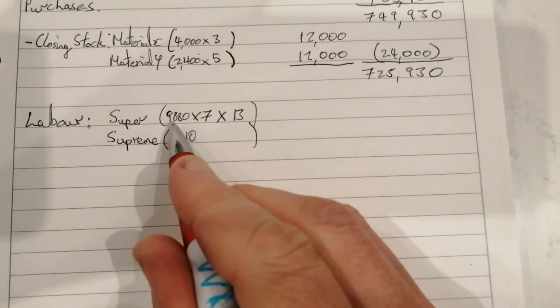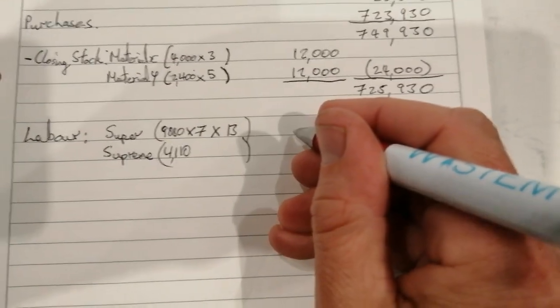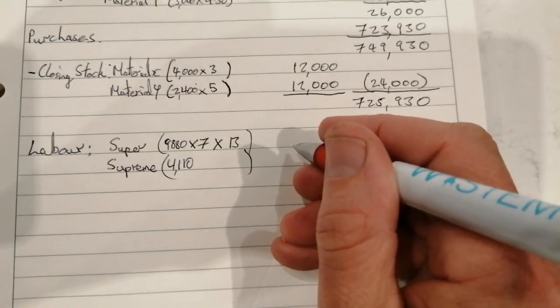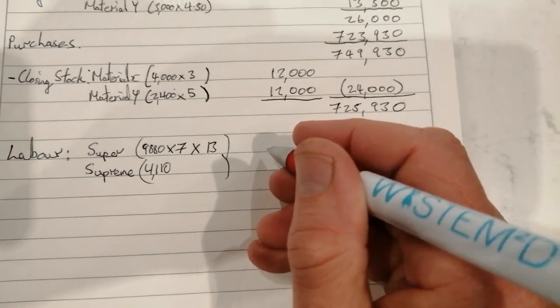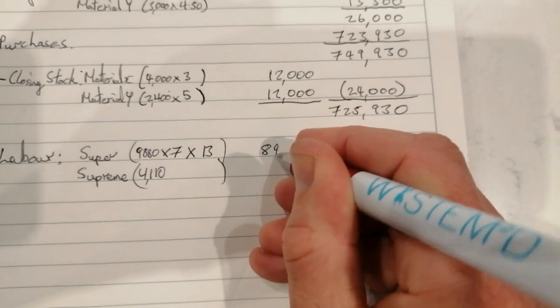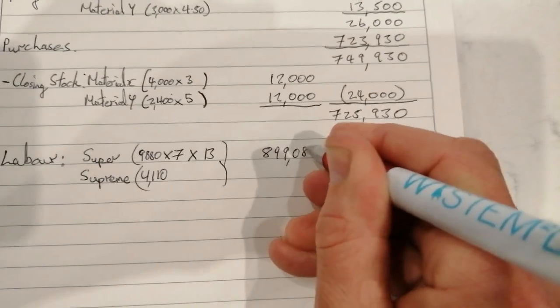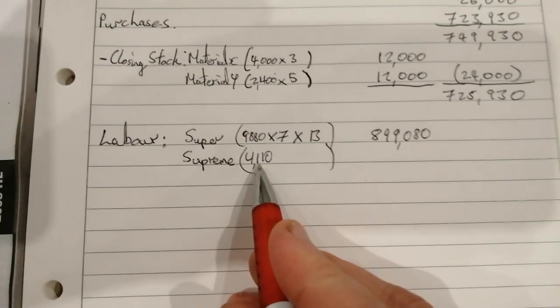And I've done this earlier. Hold on till I just find the figure for it. It is 899,080. Same goes for supreme.